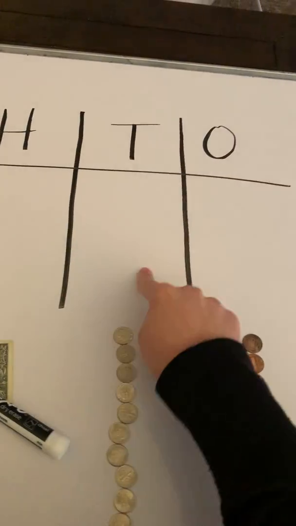Hi, second grade. We're going to continue with our money today, and we're going to talk about how counting money could be the same as place value with hundreds, tens, and ones. Check this out. Hundreds, tens, and ones.